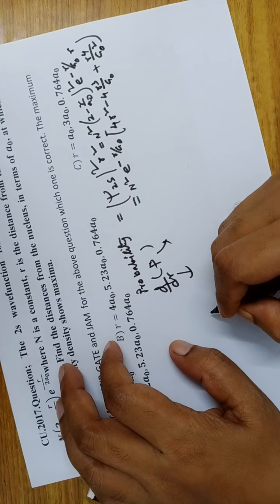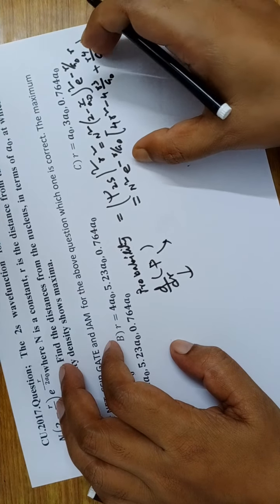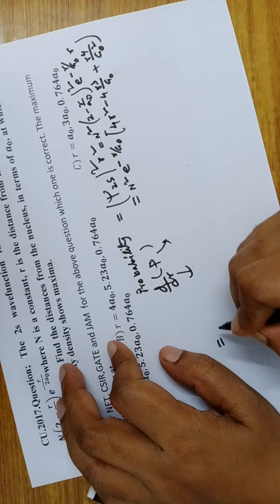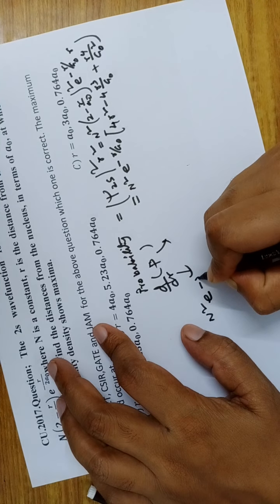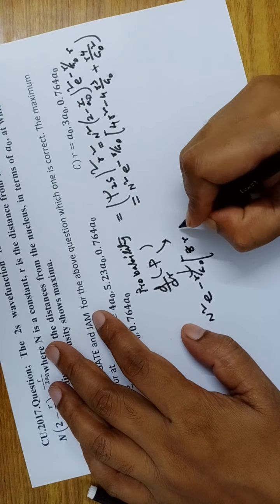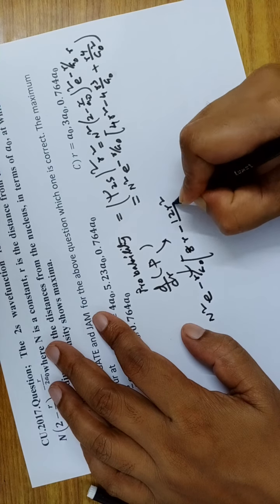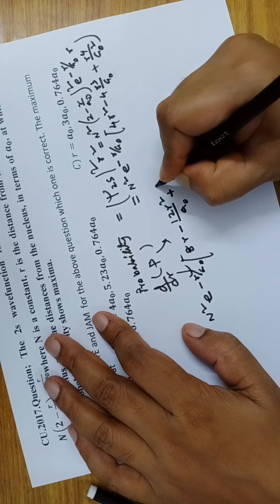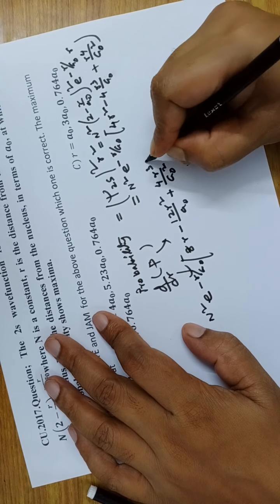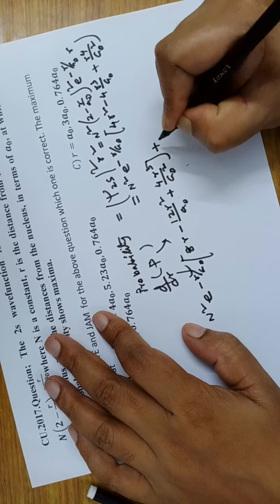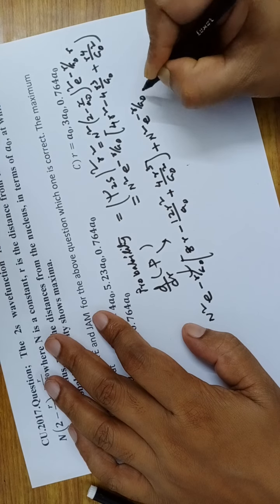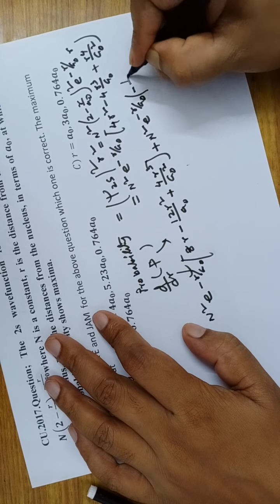I am doing derivation, that is first derivative with respect to r, equal to n square e to the power minus r by a0 into 8 r minus 12 r square by a0 plus 4 r cube by a0 square, plus n square e to the power minus r by a0 into minus 1 by a0.